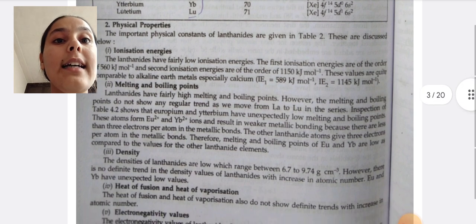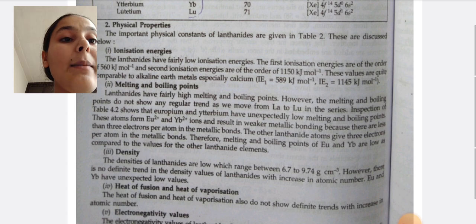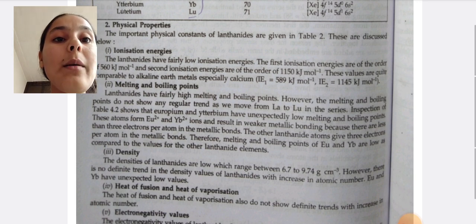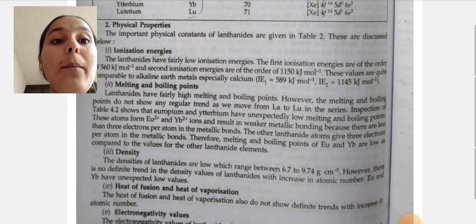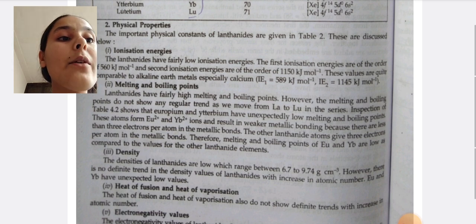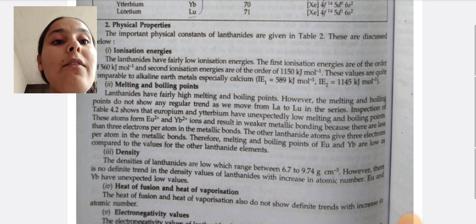Melting and boiling point. Lanthanides have fairly high melting and boiling points. However, the melting and boiling points do not show any regular trend as we move from lanthanum to lutetium in the series. Inspection of table 4.2 shows that europium and ytterbium have unexpectedly low melting and boiling points. These atoms form Eu2+ and Yb2+ ions, resulting in weaker metallic bonding because there are less than 3 electrons per atom in the metallic bonds. The other lanthanide atoms give 3 electrons per atom in the metallic bond.